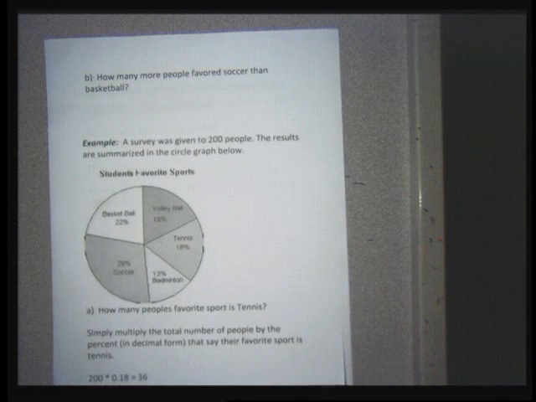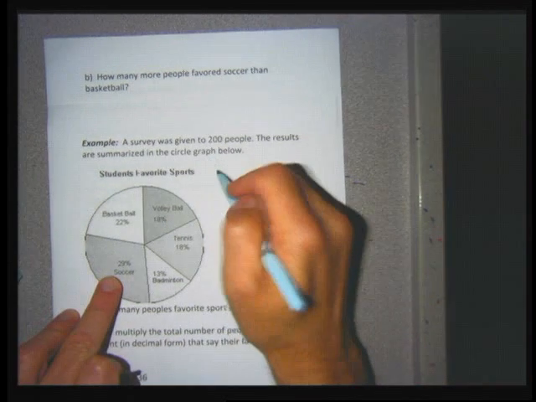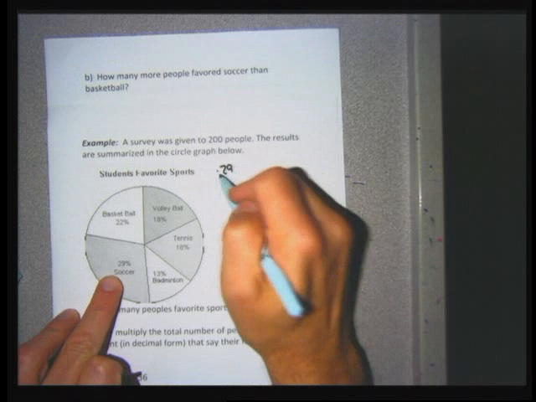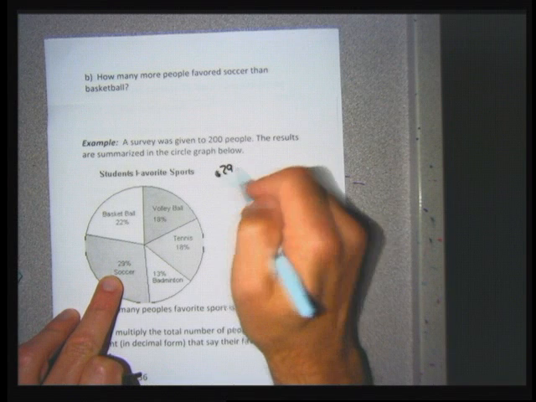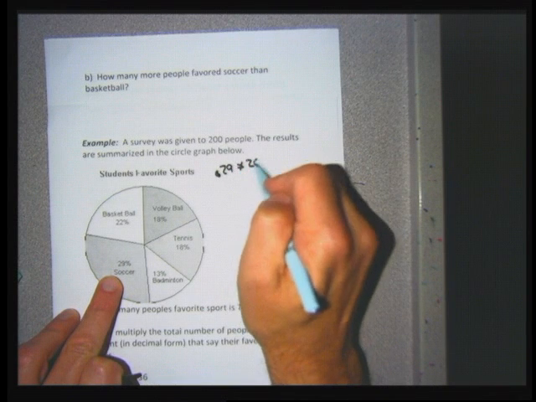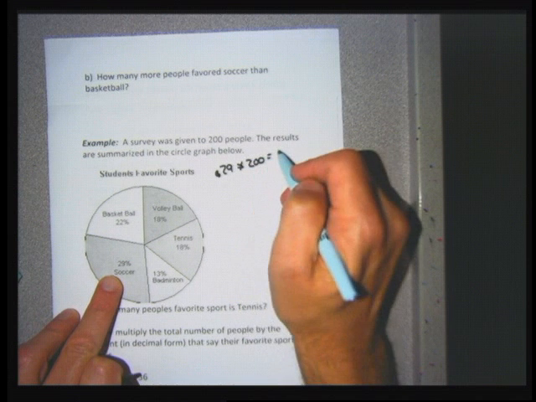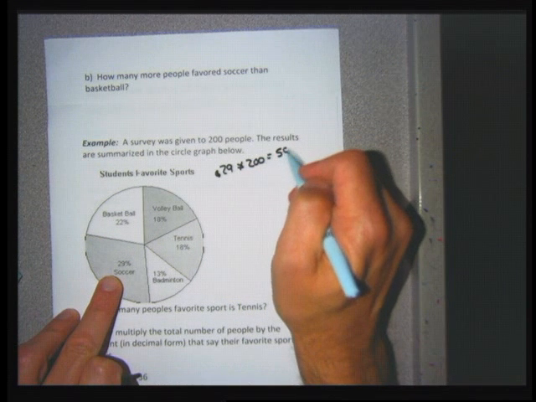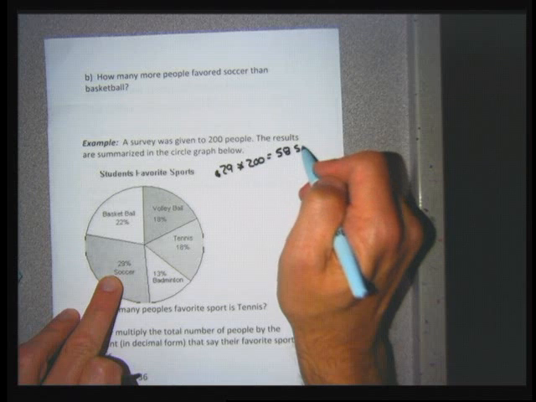Second question, how many more people favored soccer than basketball? Well, I need to find out the number of people that favored soccer, and the number of people that favored basketball. The number of people that favored soccer would be the 29% that like soccer as a decimal, which is 0.29, times 200. And that would give me 58 people said soccer was their favorite.